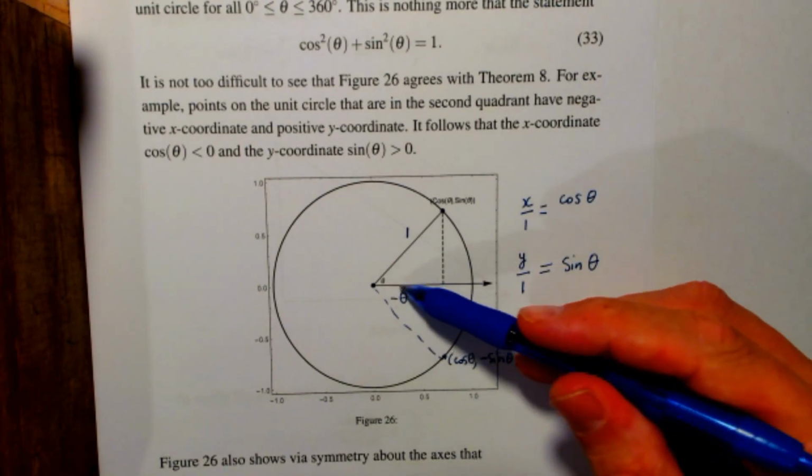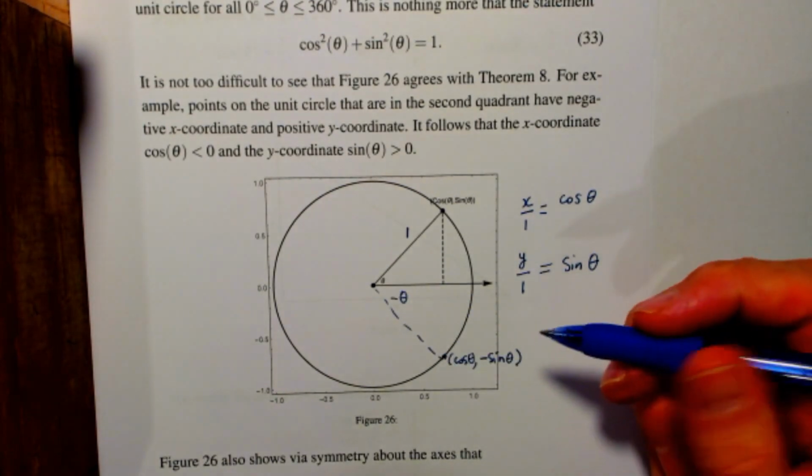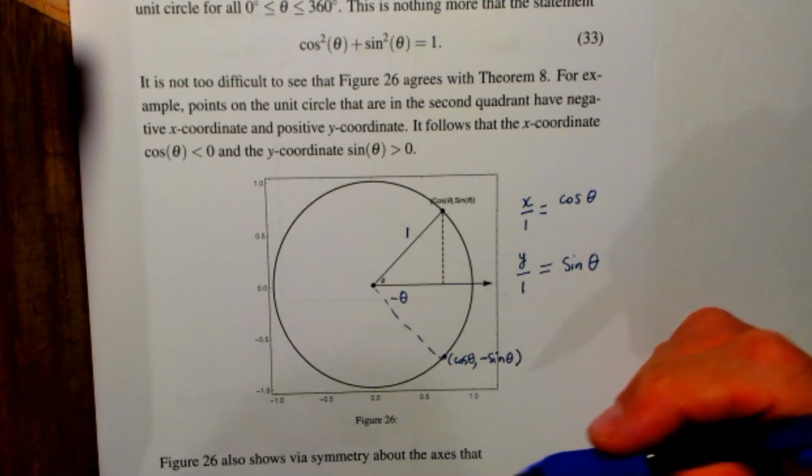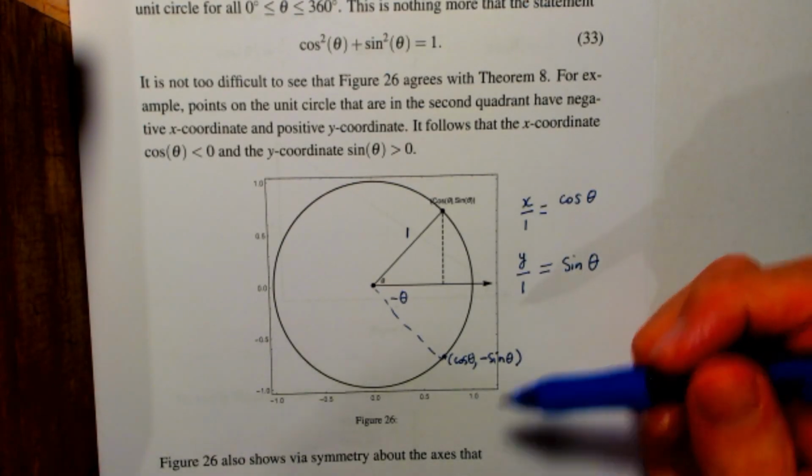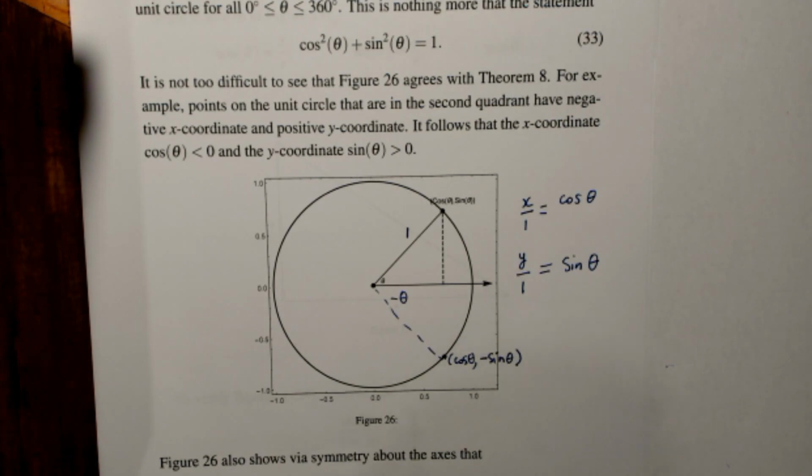But looking at this, it's also sine of minus theta. So we see then that sine of minus theta is the same as minus sine theta. Cos of minus theta is the same as cos of theta.